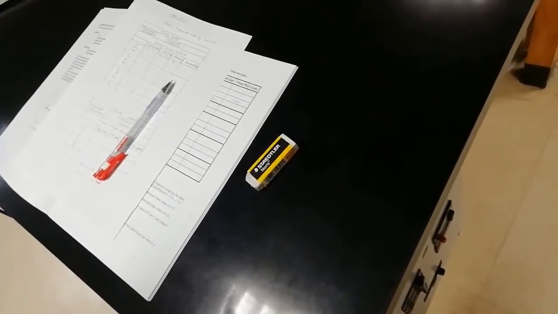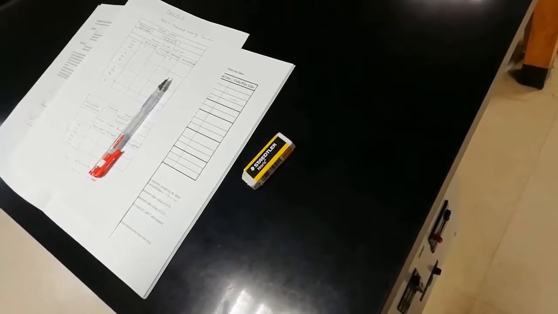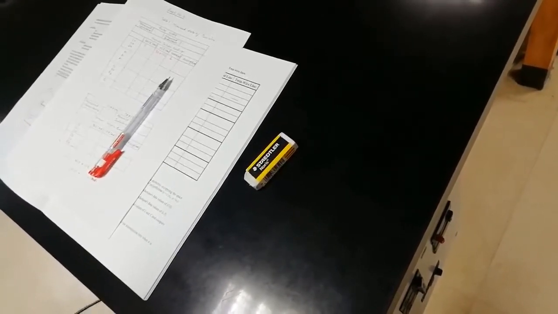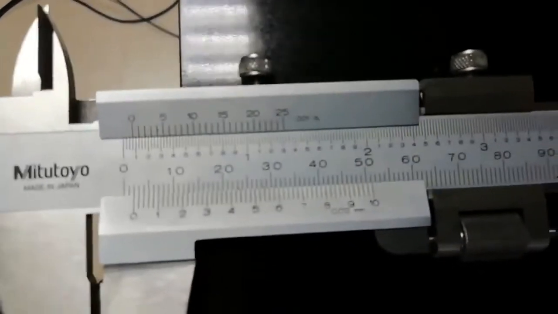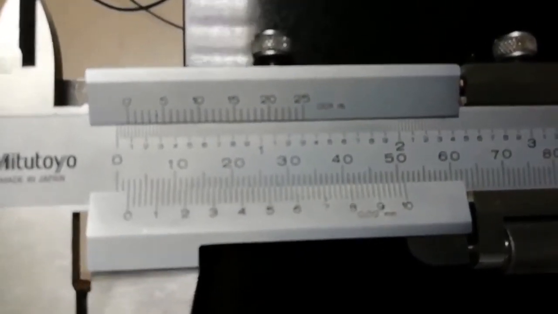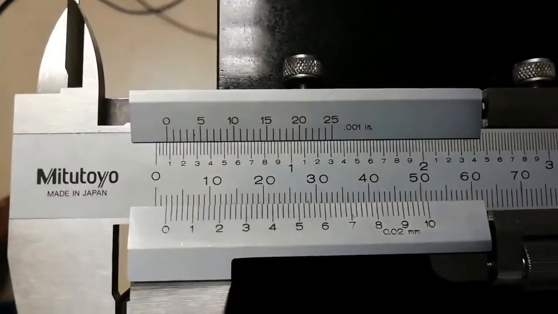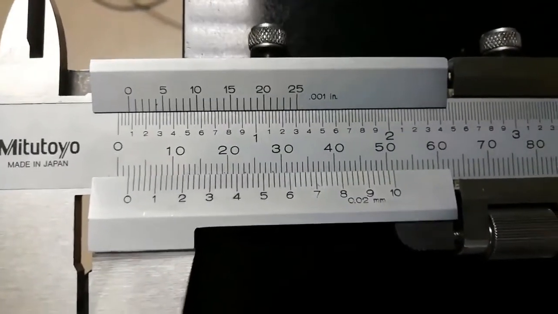Now I am going to take B1 of the second conductor. Okay, then the third reading.